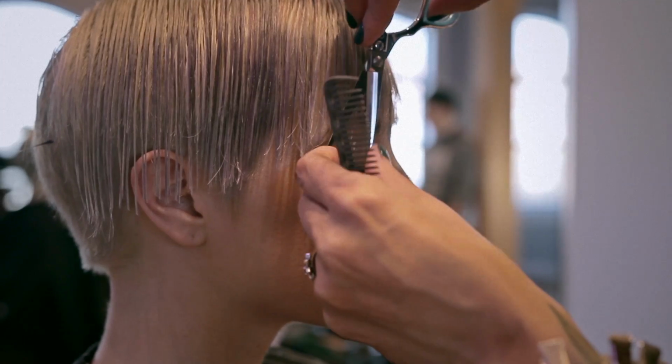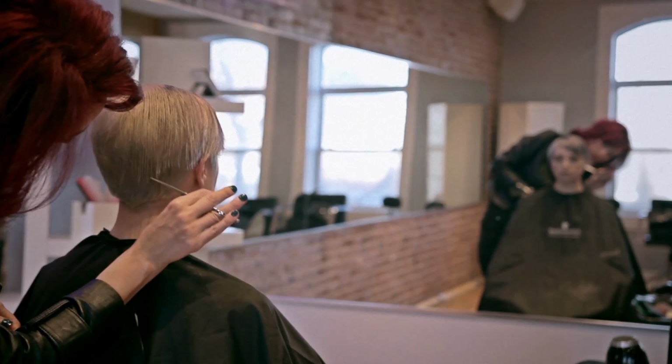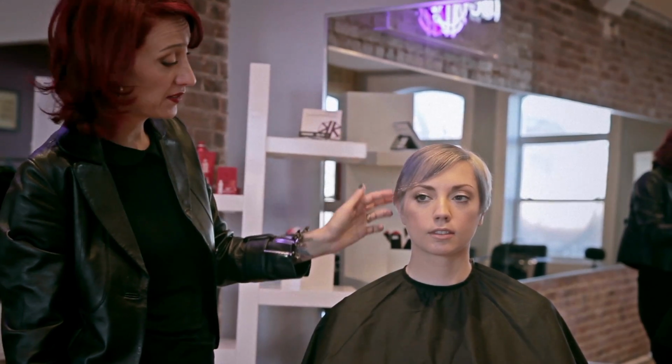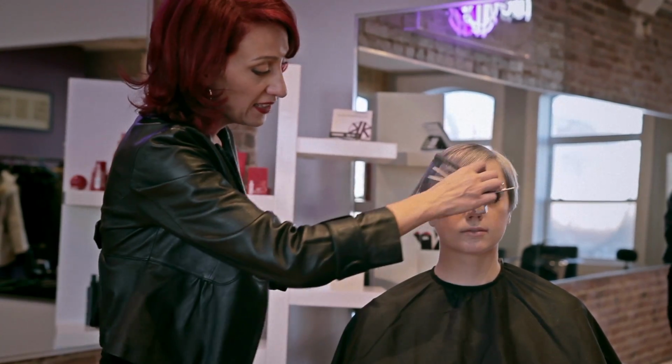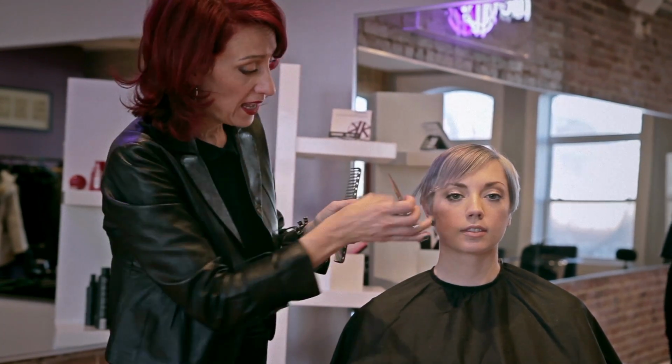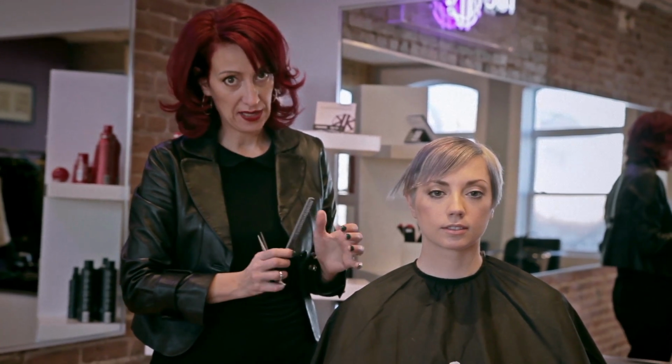So I finished the top, working with my revolving sectioning, over directing to the front, to the previous, and making sure that I had enough weight behind the ear. Using the length that she pretty much had, and then just working with a downward line, chipping into it, slicing into it a little bit.